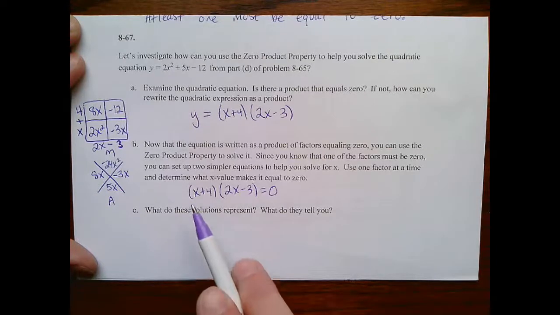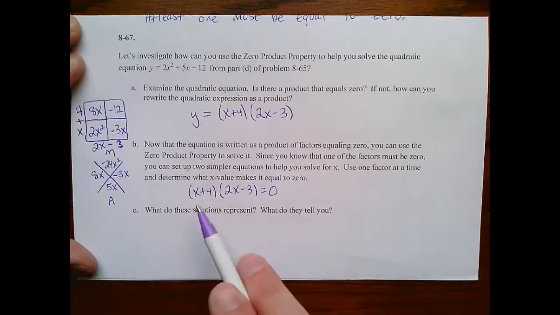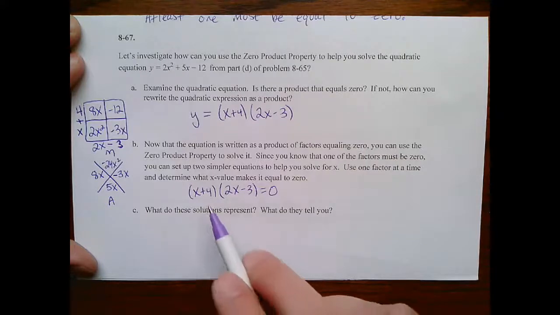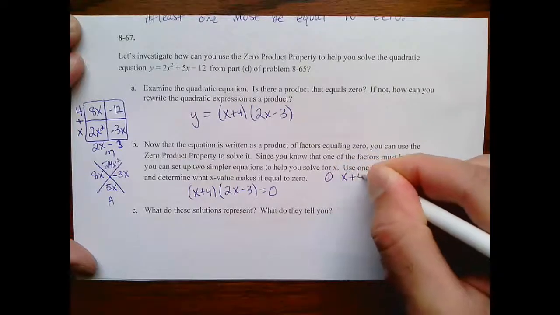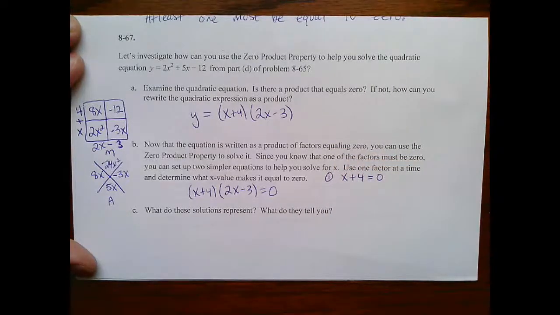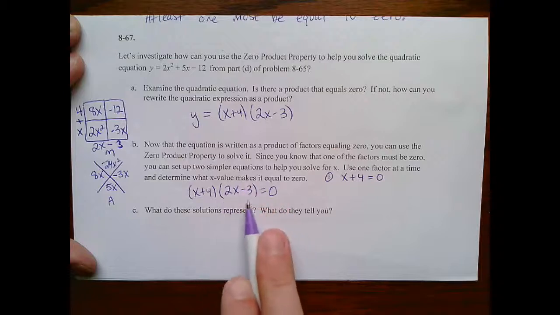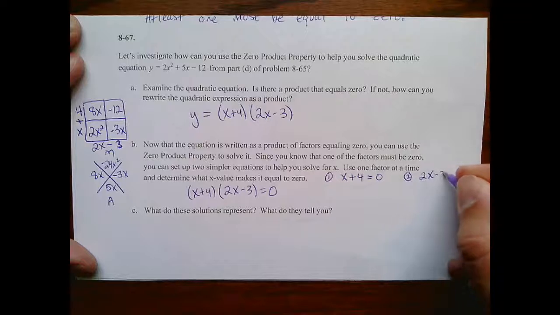Okay, so look what we have. We have x plus 4 times 2x minus 3 equals 0. I have something times something else equals 0. Well, if two things multiply to 0, what has to be true? Well, at least one of them has to be equal to 0. So if this times this equals 0, then the first thing that could potentially be equal to 0 is the x plus 4. So the first equation I'll make is x plus 4. But does it have to be the case that x plus 4 has to be 0? Well, no. If I multiply this and this, the second thing could be equal to 0. So the second little equation I'll make is take the second part and set it equal to 0.